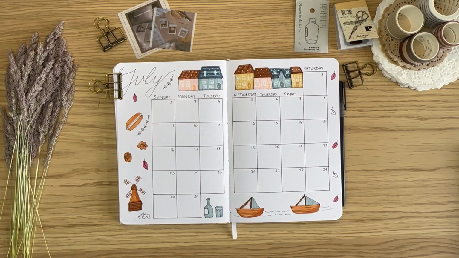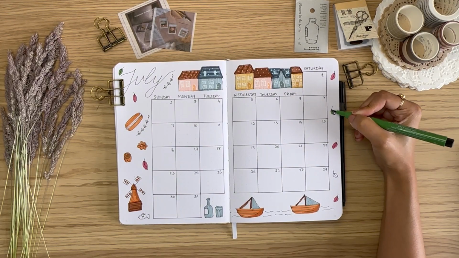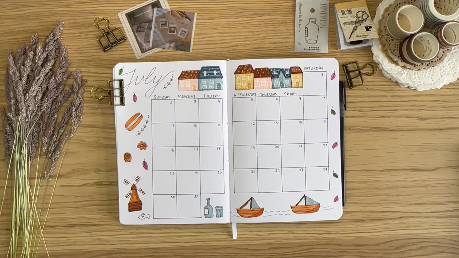So if you want to use this theme for winter and autumn, this will be perfect to set up, and it looks very cozy.